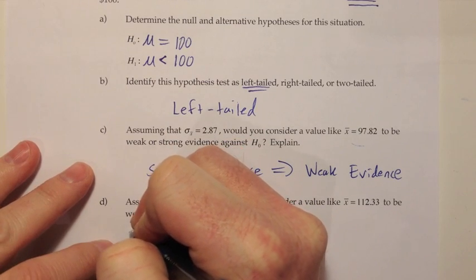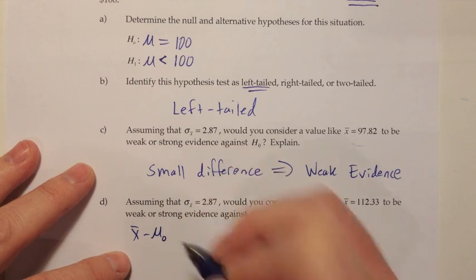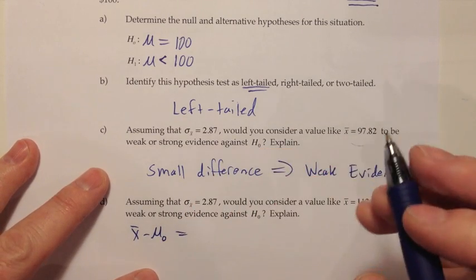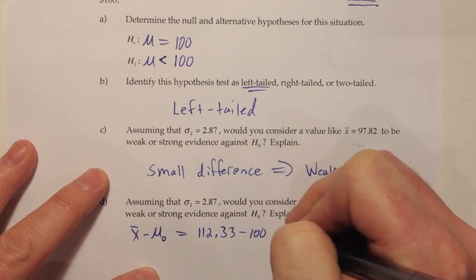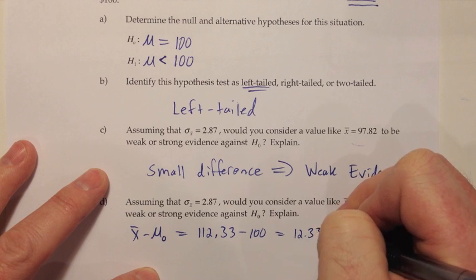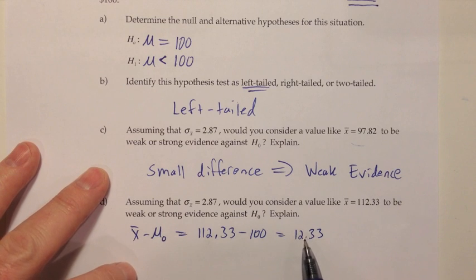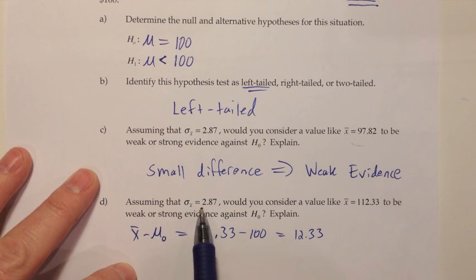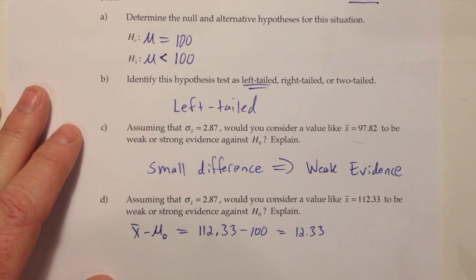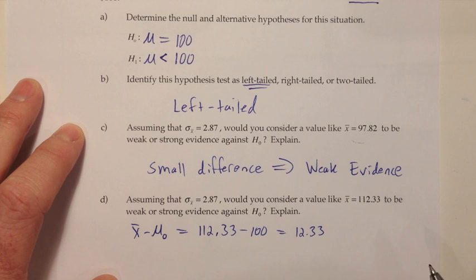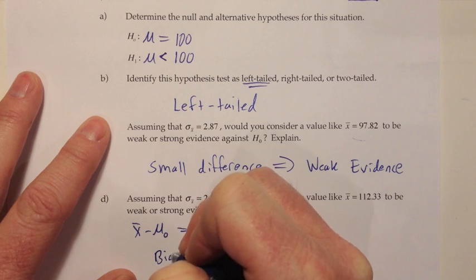112.33? Now if we look at the difference between x bar and the mu that's claimed, and we'll see later that's referred to as mu sub 0, then we would have 112.33 minus that 100 would be 12.33. And if the standard deviation is 2.87, that's going to go into this more than 4 times. And so if these two are more than 4 standard deviations apart, that's very strong evidence against H0 because that's a really big difference, right? Anything over 2 standard deviations apart is unusual, so 4 standard deviations or more would be extremely unusual. So we have a big difference here.